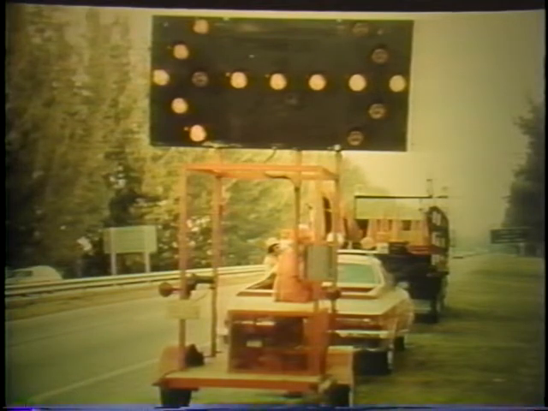Special situations require special delineation devices. We'll look at some of these. A lane closing must be clearly communicated to the public. The arrow board is an effective way of doing this, especially on high-speed roads. The arrow board should be located in the closed lane just beyond the cone line.